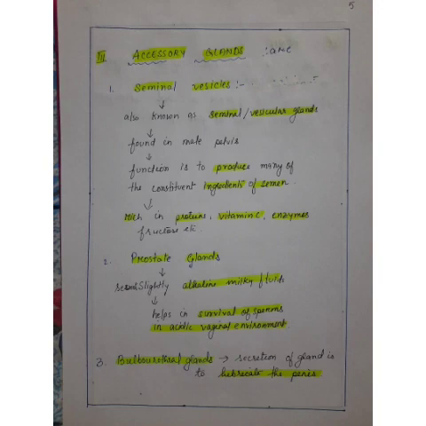The second type is the prostate gland, which secretes slightly alkaline milky fluid, and it helps in the survival of sperm in the acidic vaginal environment. The third one is the bulbourethral gland. The function of this gland is to lubricate the penis. The last one is the penis. It is a muscular copulatory organ that discharges sperms. The enlarged end of the penis is called the glans penis, and the foreskin covers the glans penis.